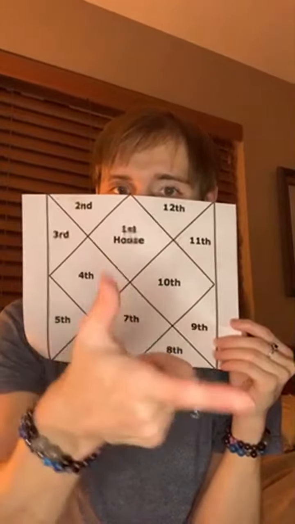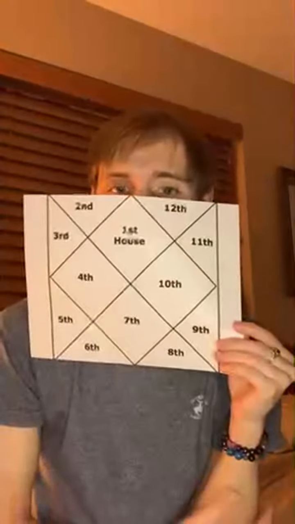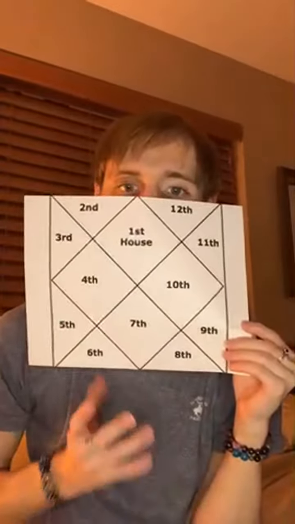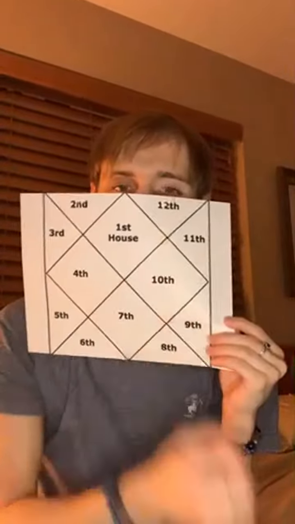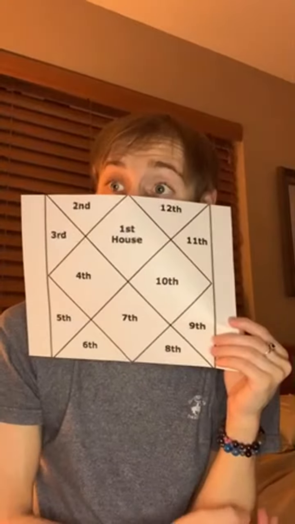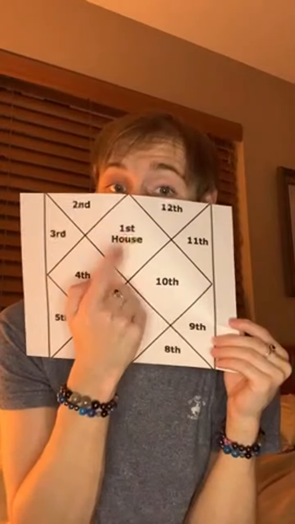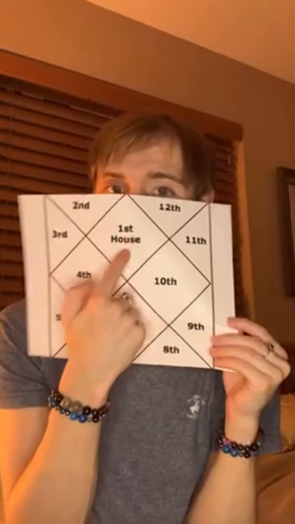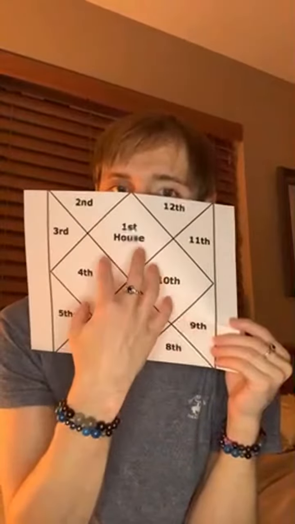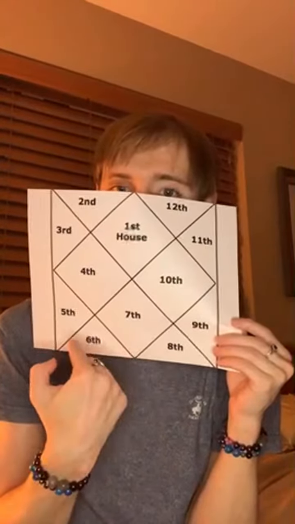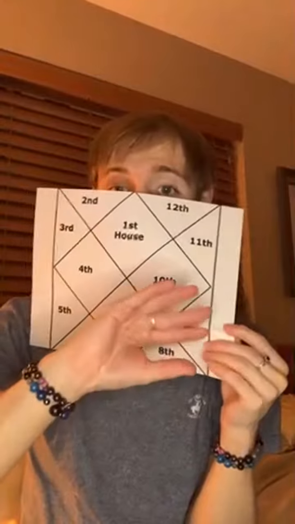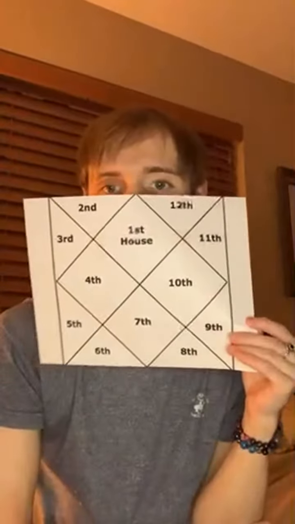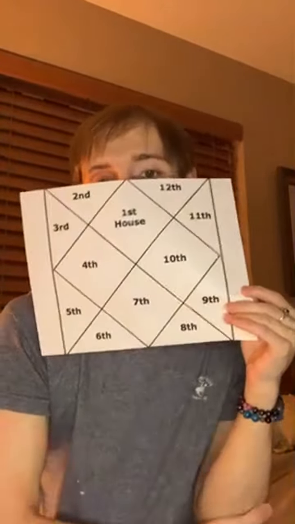But there's a bit of a twist with it. If you happen to have a planet ruling one of these, the 6th, 8th, or 12th, but at the same time it also rules one of the Kendras, 1, 4, 7, 10, it pretty much loses its malefic effect. That's a bit advanced, but just so that we know.